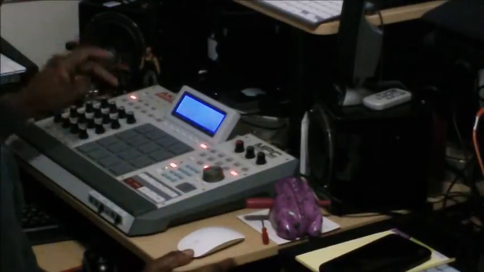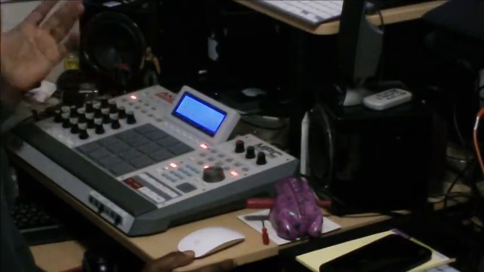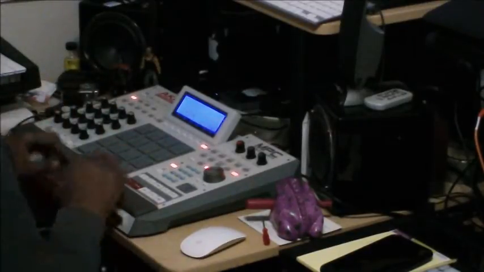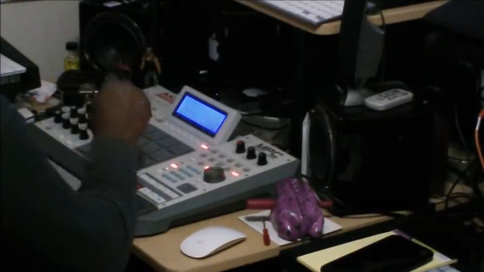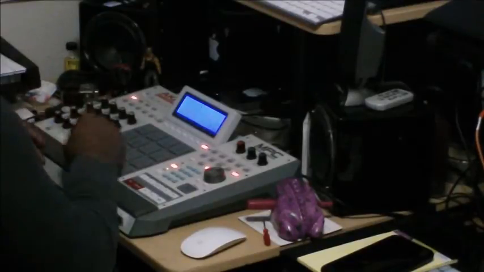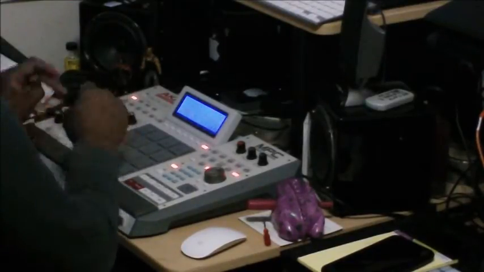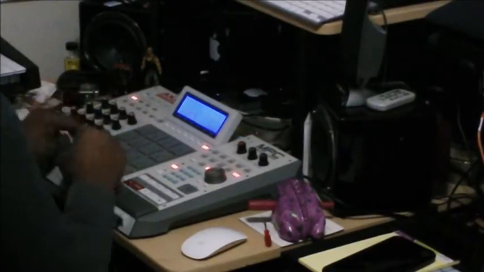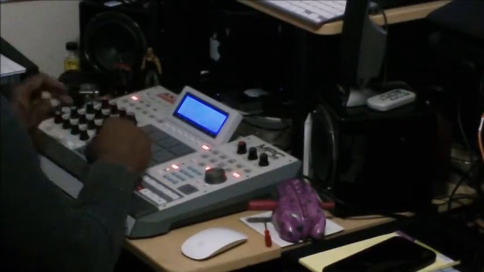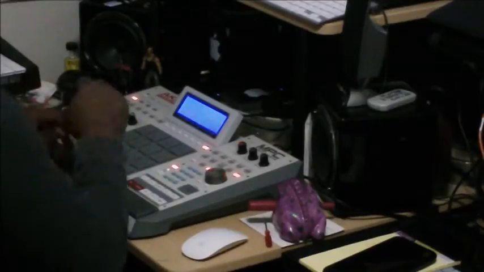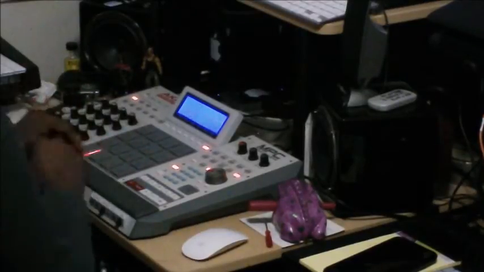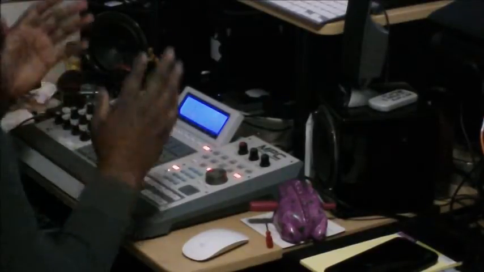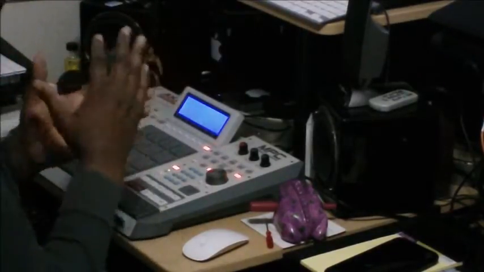For example, listen to this. It doesn't sound exciting. But if you hook it up like so, when you do it together, it sounds like a drum loop.